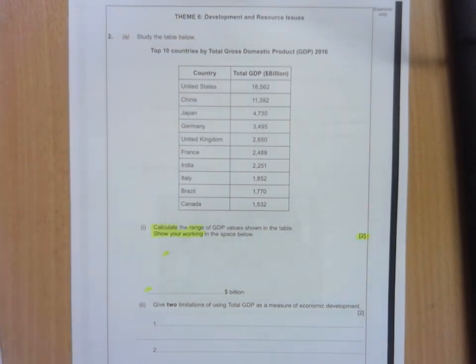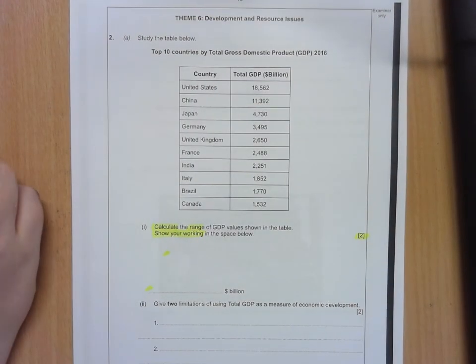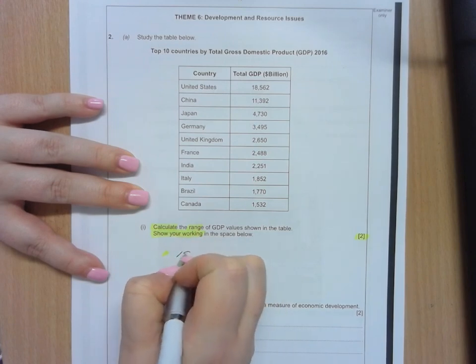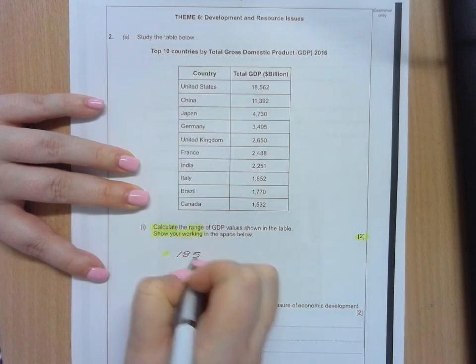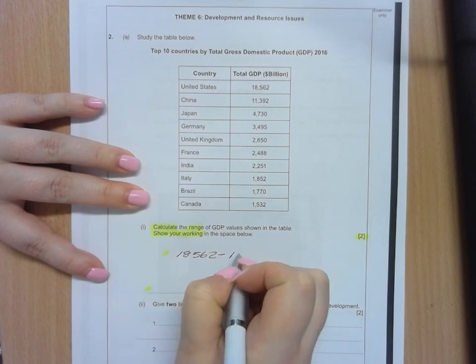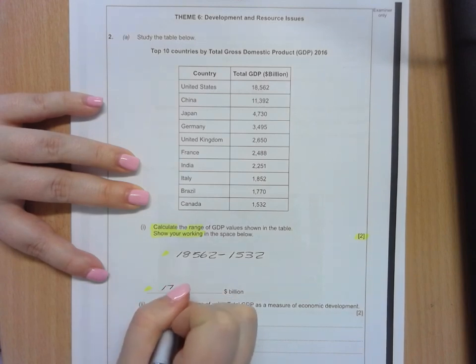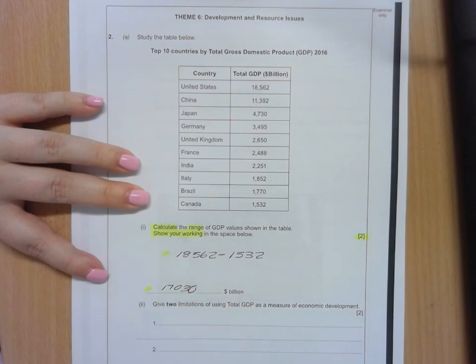So, calculate the range. Remember, you are going to have a calculator as well, so this should be super quick. So the range is the highest, take away the lowest. So in this case, our workings would be 18,562, take away 1,532. Okay? And you just put it into the calculator and your answer will be 17,030.